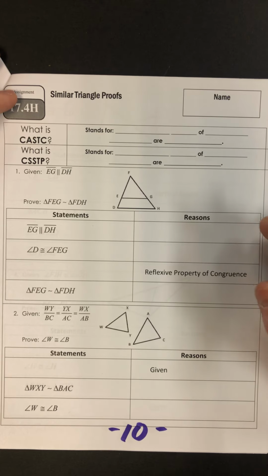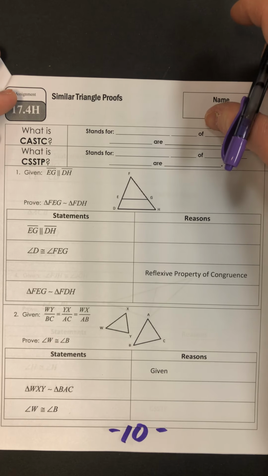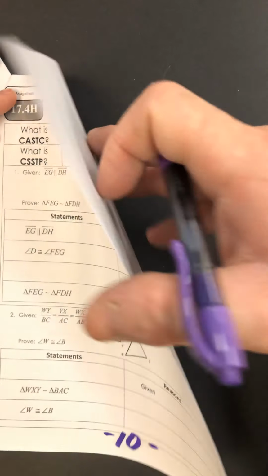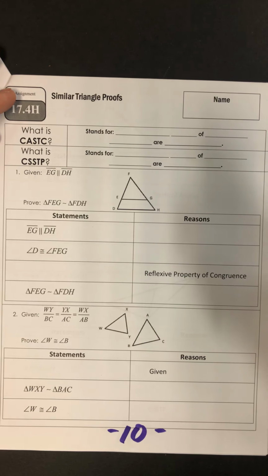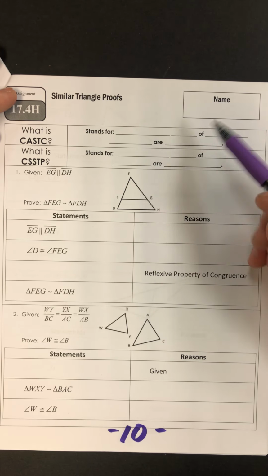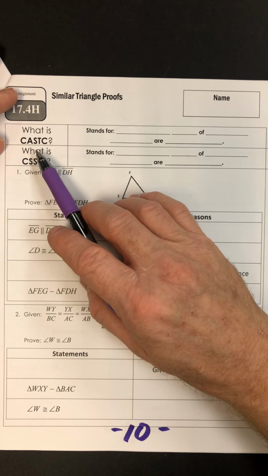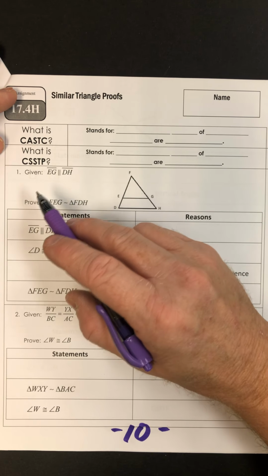For 17.4, we're doing some similar triangle proofs. And I'll just do a few. They're just all proofs here for the rest of the pages. I'll just do a few, give you an example. But before we begin, some terminology up here, this CASTC and CC or CSSTP.